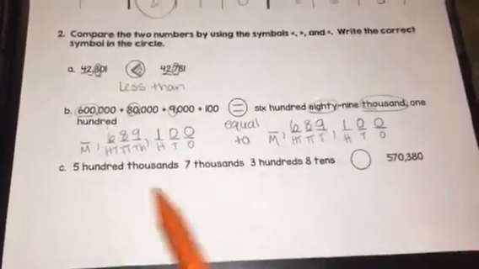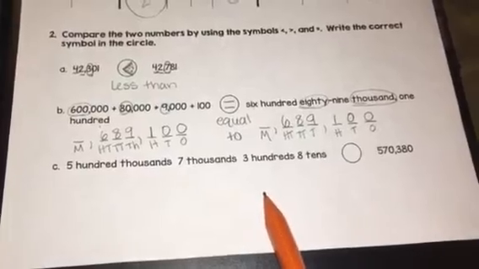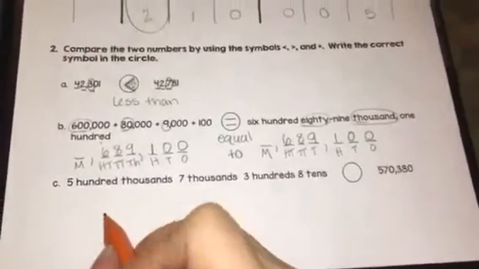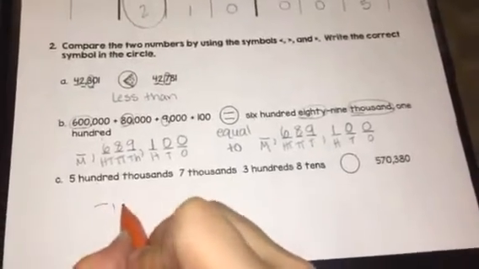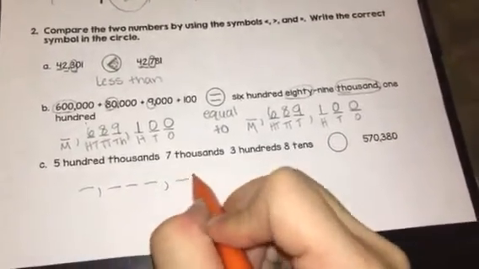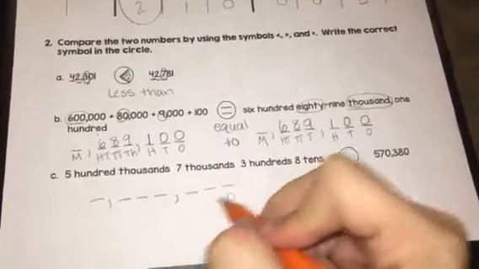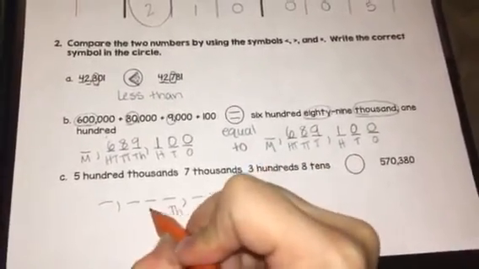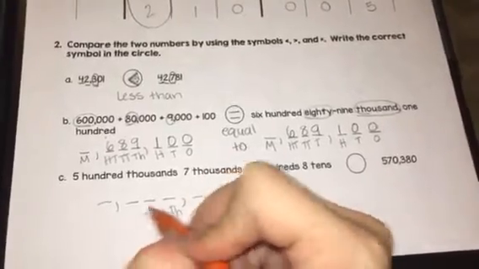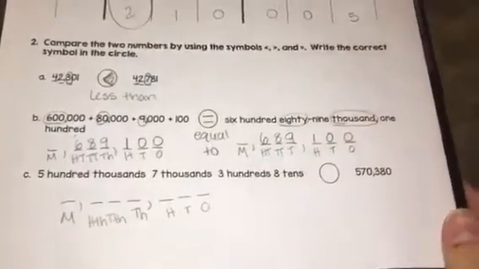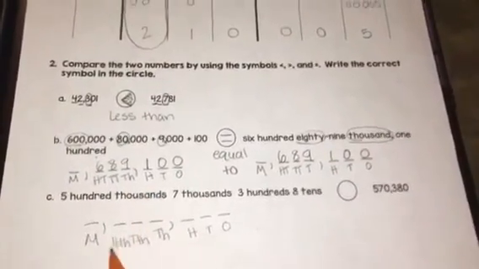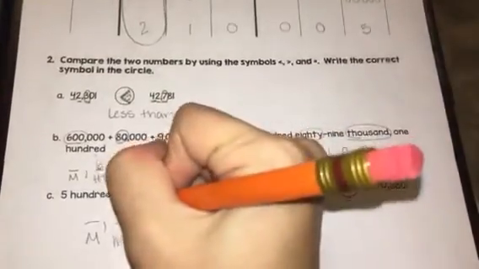Alright, last one. We're going to take this giant number and change it to standard form. This one's already in standard form. So again, let's write out our mini place value chart and label ones, tens, hundreds, thousands, 10,000s, 100,000s, millions. Alright, so this says we have 500,000. So in my 100,000s, I'm going to put a 5.